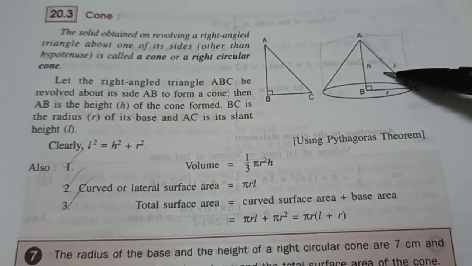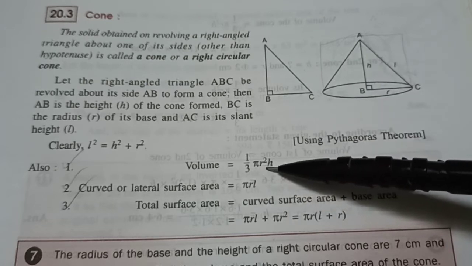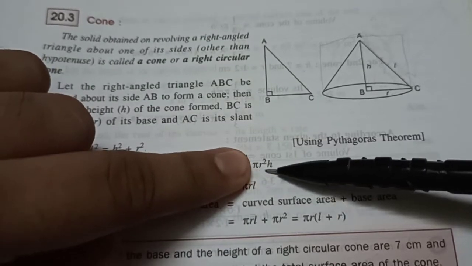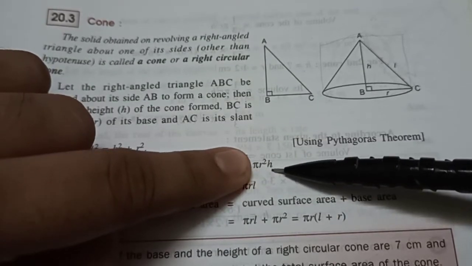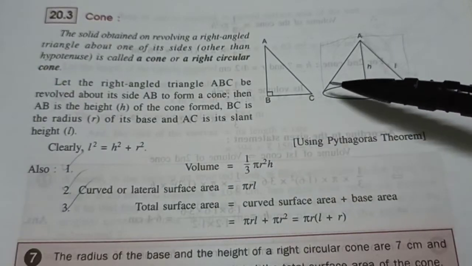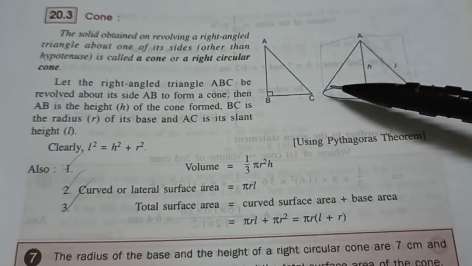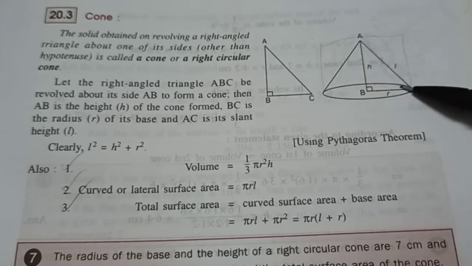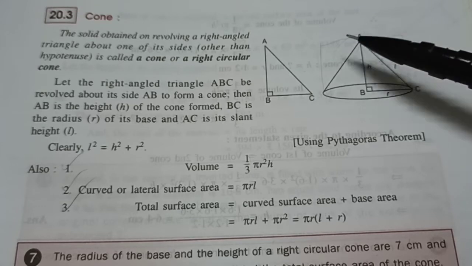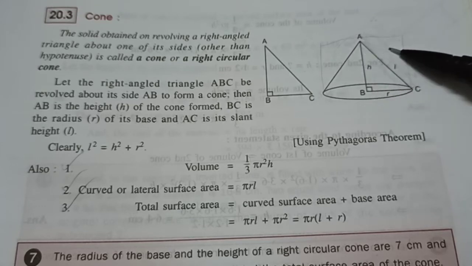Volume of the cone is 1/3 pi r square h. If you notice, pi r square h is the volume of a cylinder. So 1/3 of that is the volume of the cone, which means that a cylinder can be divided into 3 parts, each of which can be the volume of a cone.